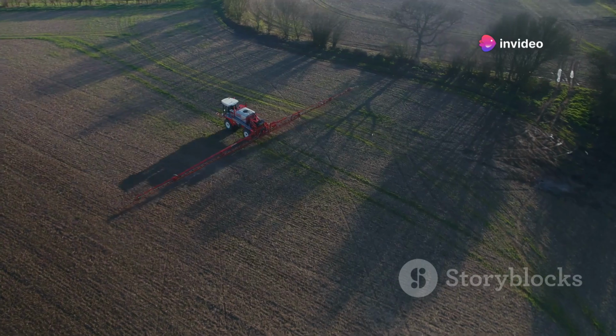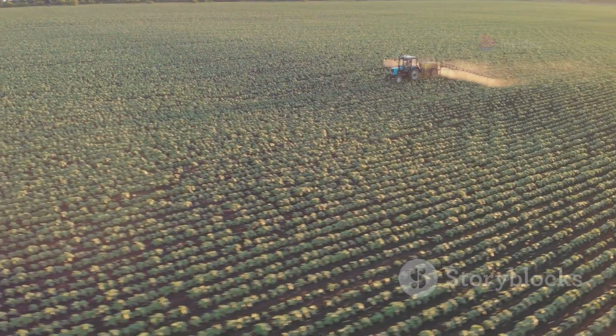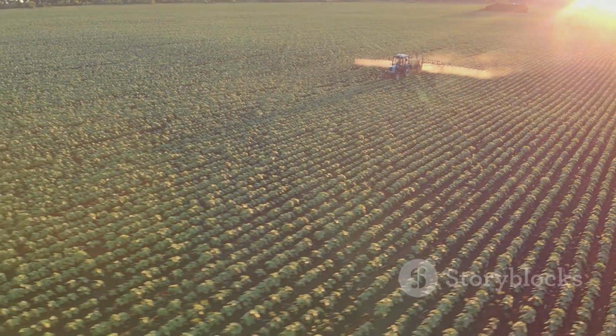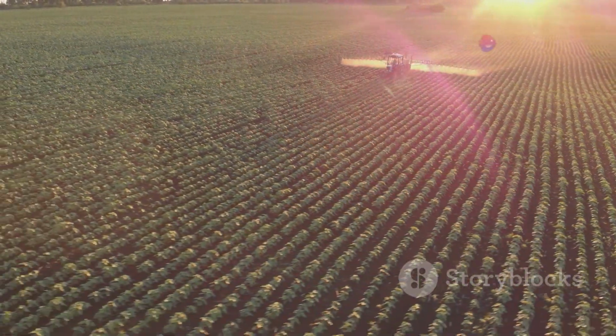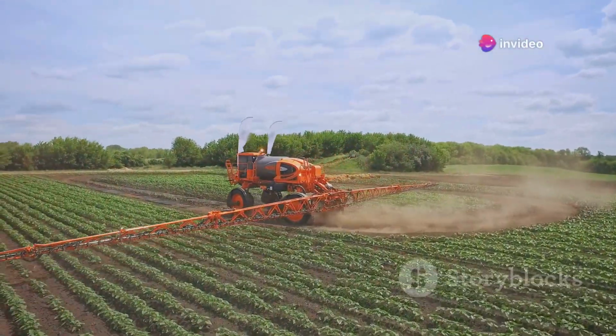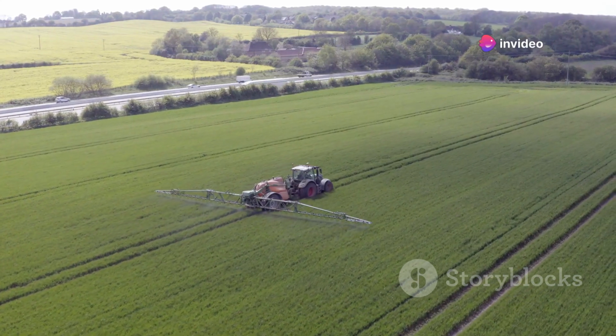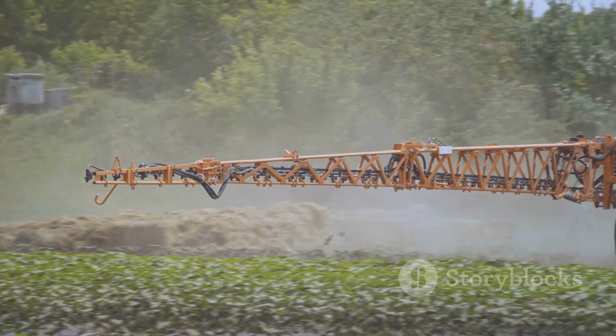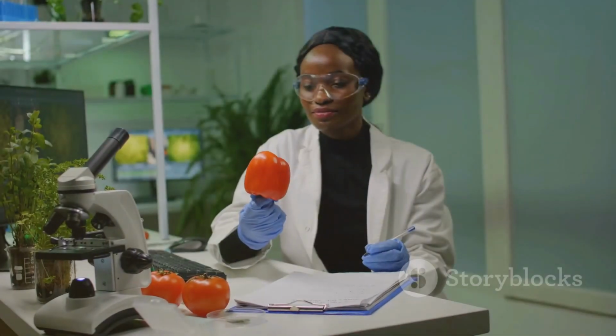There is also the issue of pesticide use. While GMO crops can reduce the need for chemical pesticides, they can also lead to increased use of herbicides. This is because herbicide-resistant crops allow farmers to use more herbicides to control weeds. Overuse of herbicides can harm soil health and water quality.